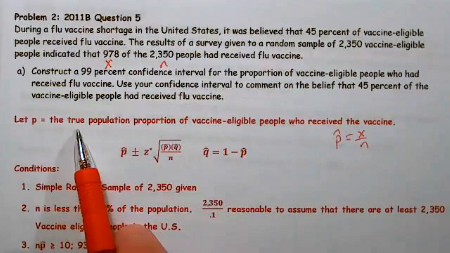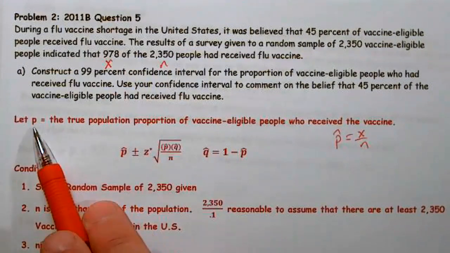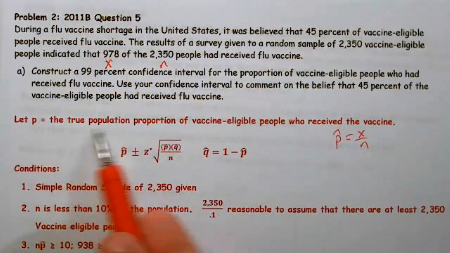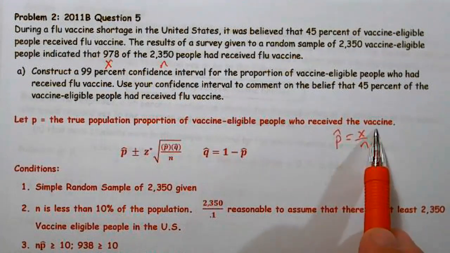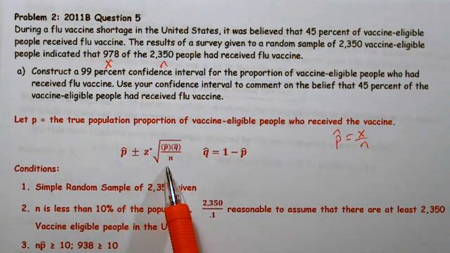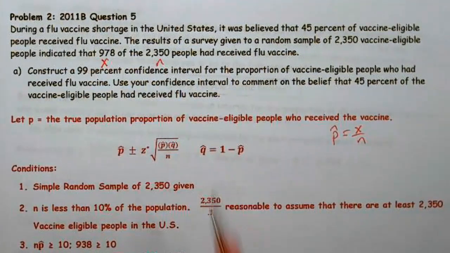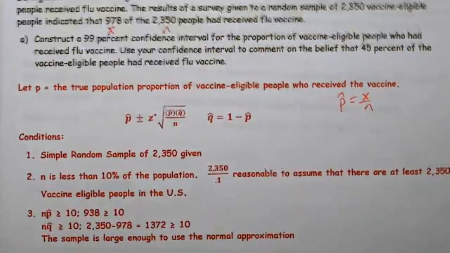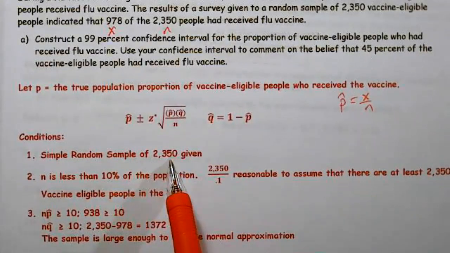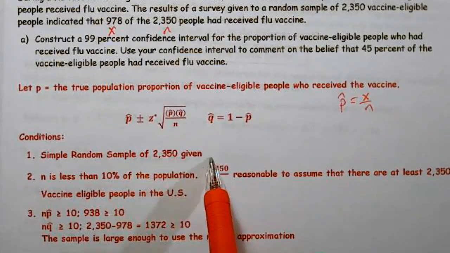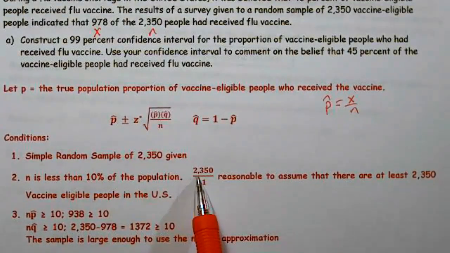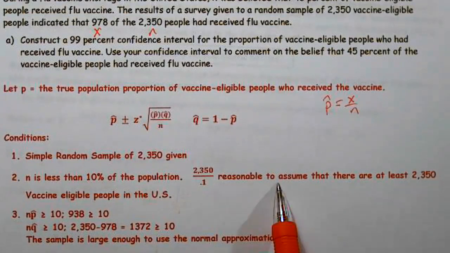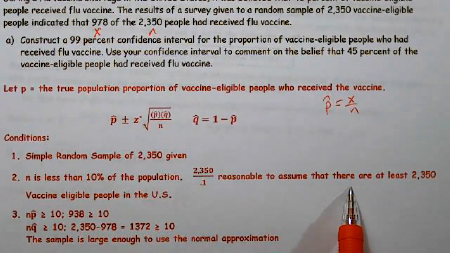As always, I define my parameter. My parameter is P. Let P equal the true population proportion of vaccine eligible people who received the vaccine. I write my formula. I make sure I write Q as 1 minus P. We have a simple random sample of 2,350, and that was given. N is less than 10% of the population, 2,350 divided by 0.1. There's at least 2,350 people eligible for a vaccine in the US.